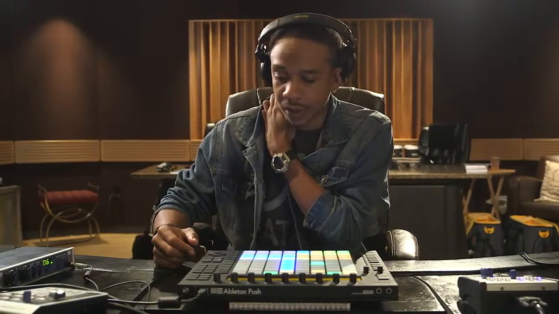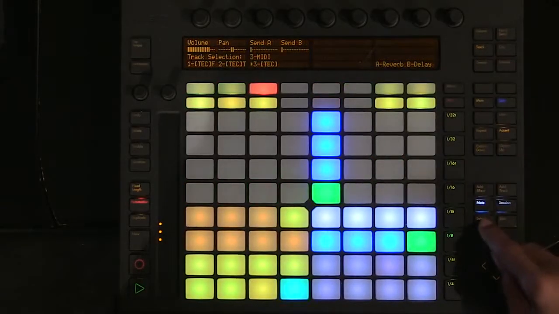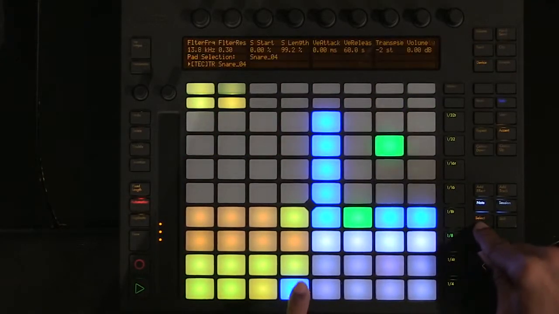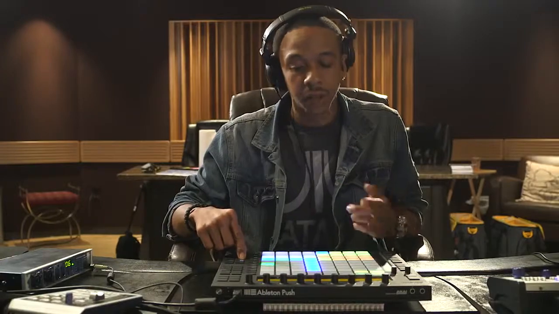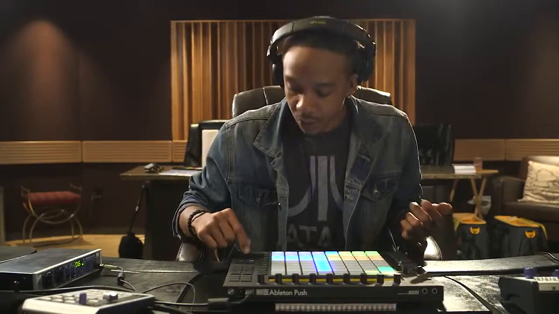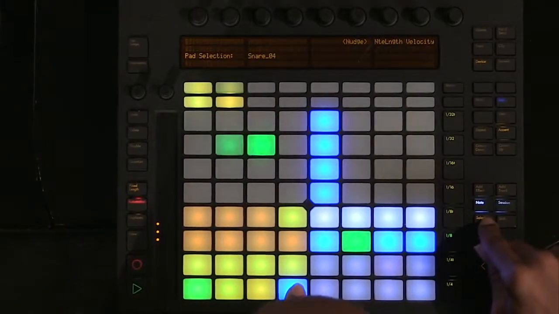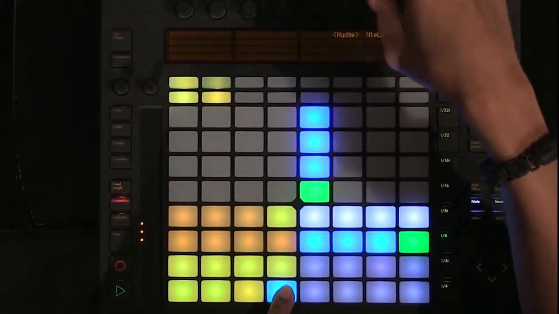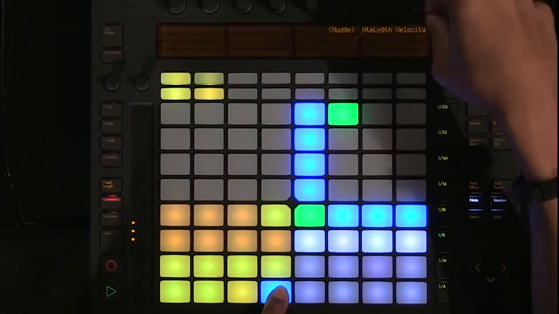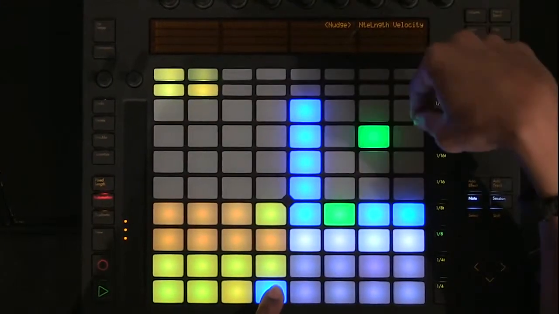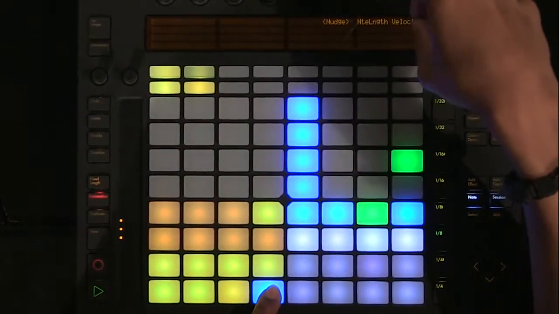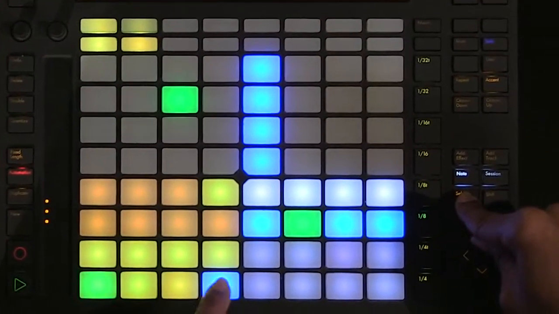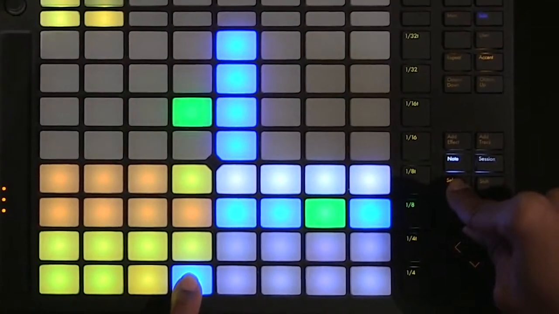And also, when you're in devices, you can use select as a form of actually just editing that sound. Also, another cool thing with Push is, once you hold select and you hit a pad, you can also do nudging. I can nudge that snare forward, backwards. I can change the velocity of that snare or the pad. And I can change the note length of that sound right here just by holding select and actually tapping the pad.